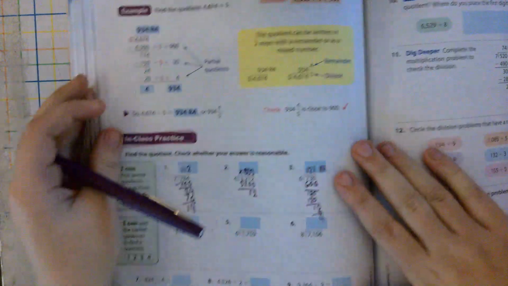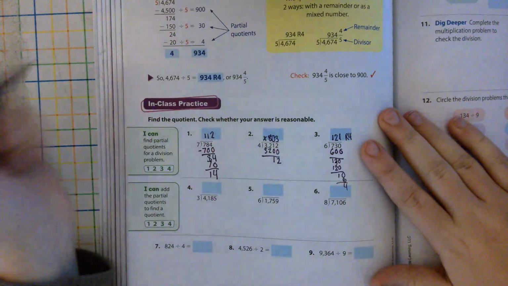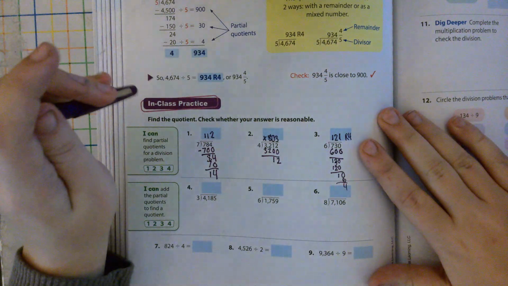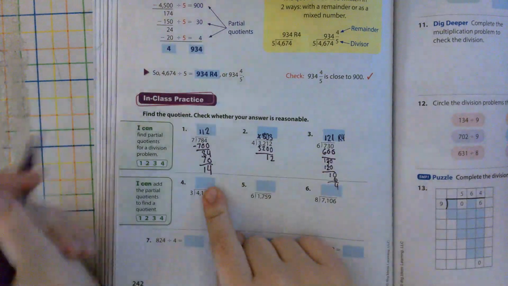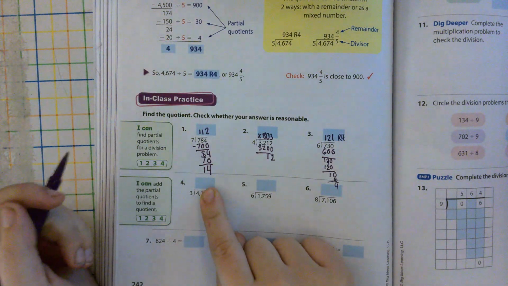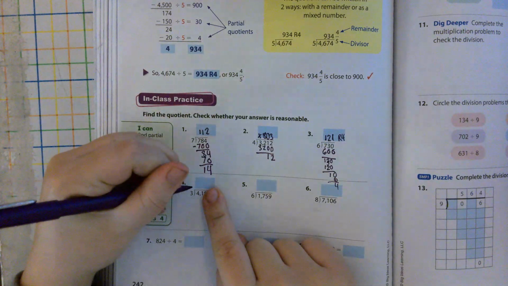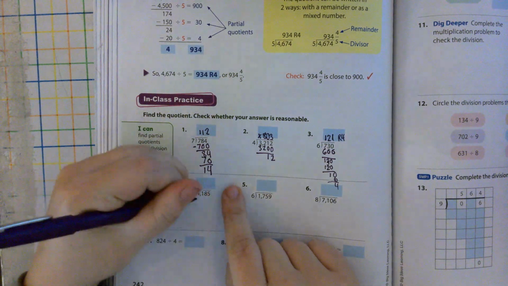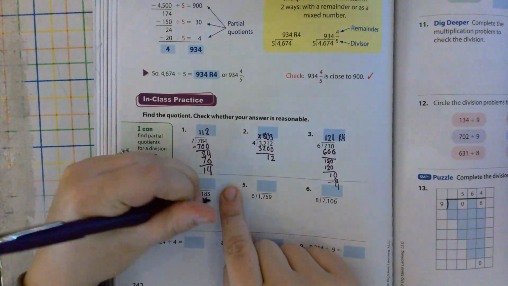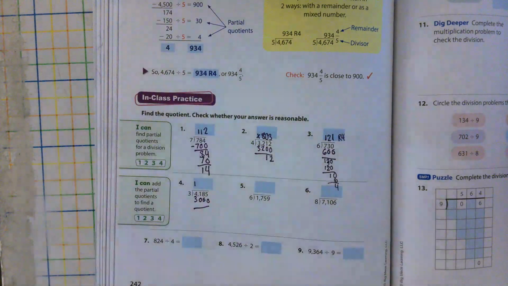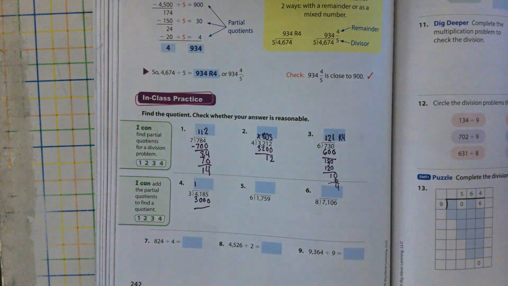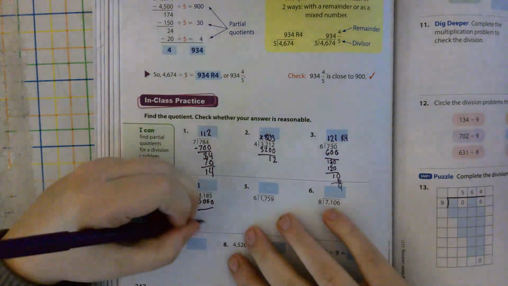We're going to keep going on this page together because you're going to need more examples. Please make sure your book is open to page 242. Can 3 fit into 4? Yes! How many times? Once. 1 times 3 is 3. Put those zeros in. What's 4,185 minus 3,000? Nick! 1,185.